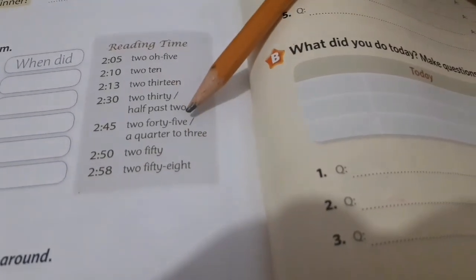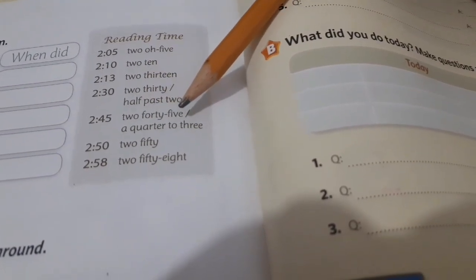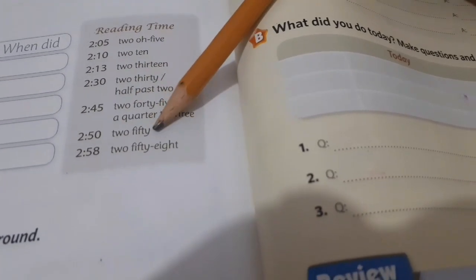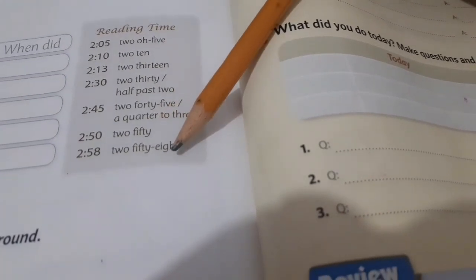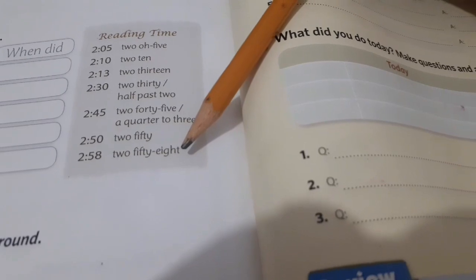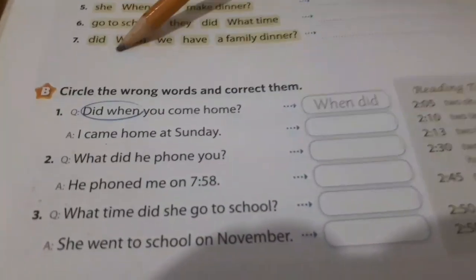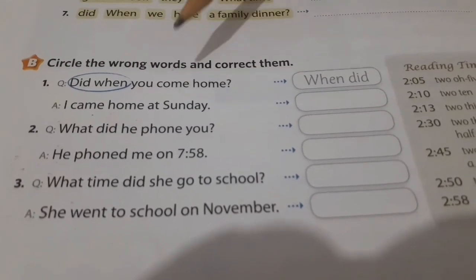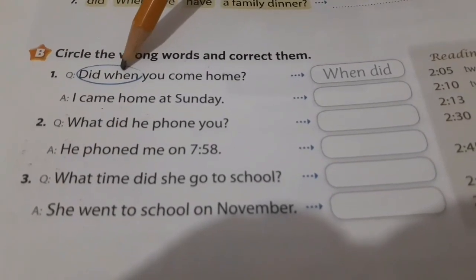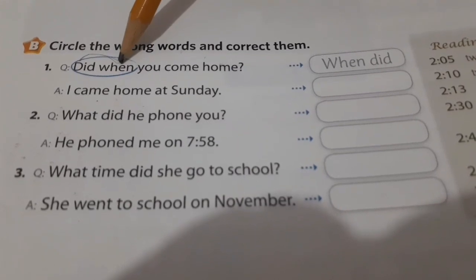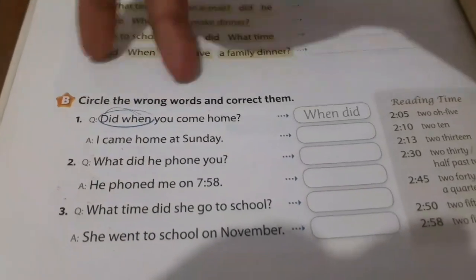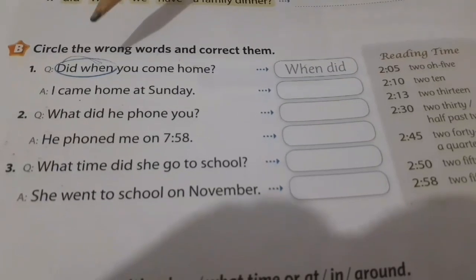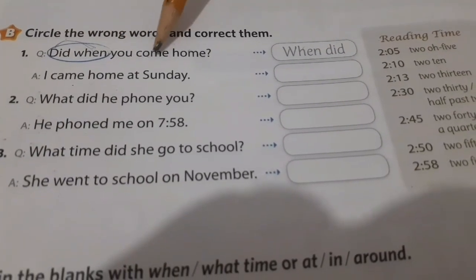Now, 2:45, 2:45, okay? Now, 2:50 and 2:58, okay? So, number one, did when you come home. What is incorrect in here? So remember, use your formula for this. When and did are not in the correct place. You have to switch them, okay? Remember to switch them. So did and when. When did, that is the correct answer. Did when? No. When did you come home?